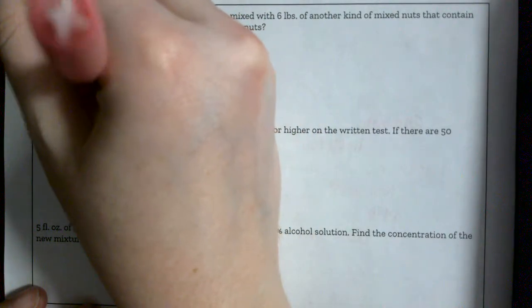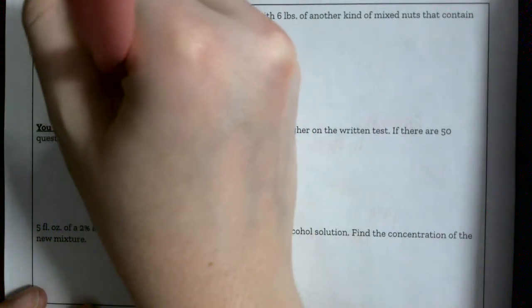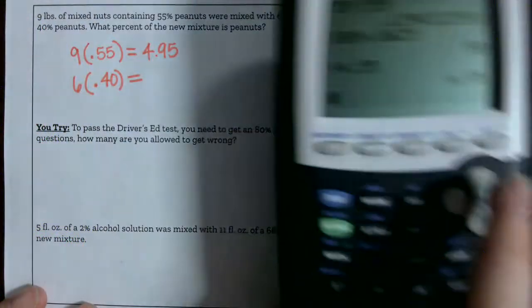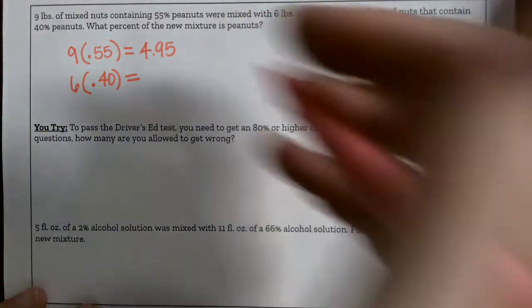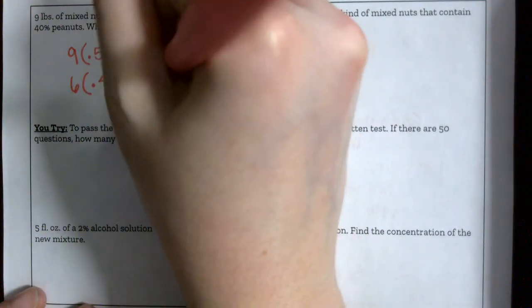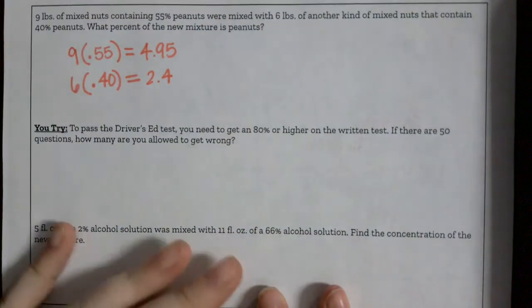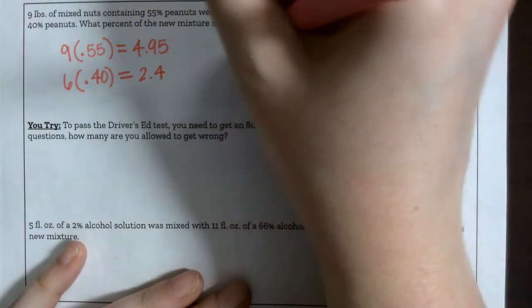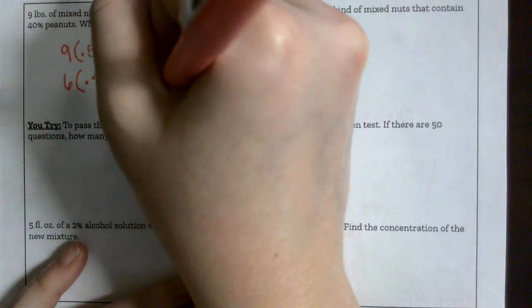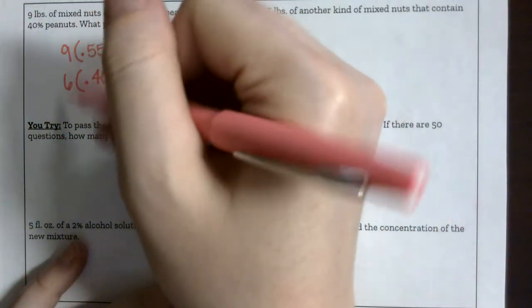Now I'm going to do that again with my 6-pound mixture. So 6 pounds times the 40% gives me 2.4 pounds of just peanuts. Now for my total mixture, this total is just the peanuts part, and this is the mixed total.